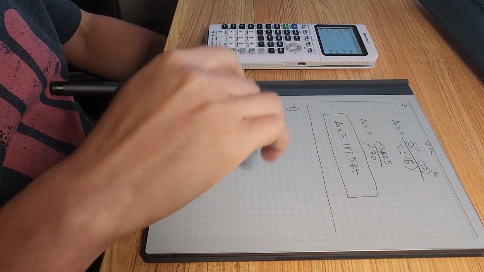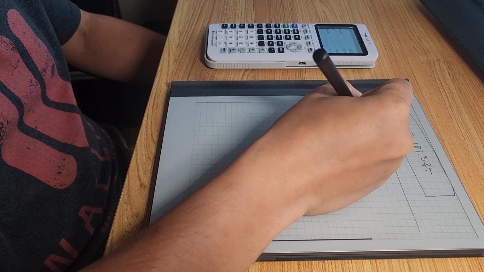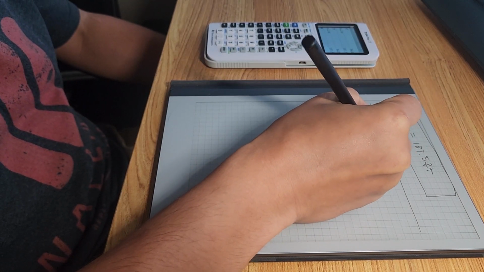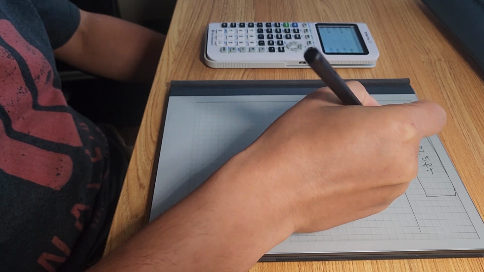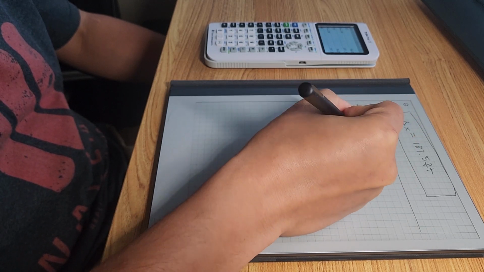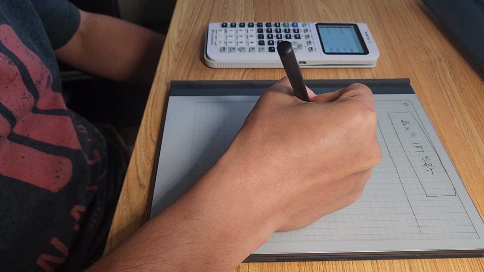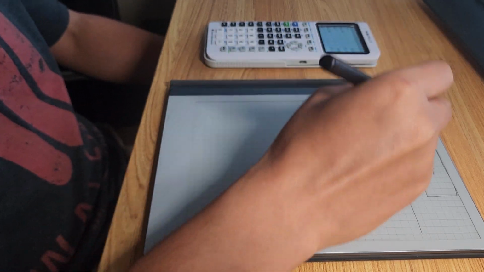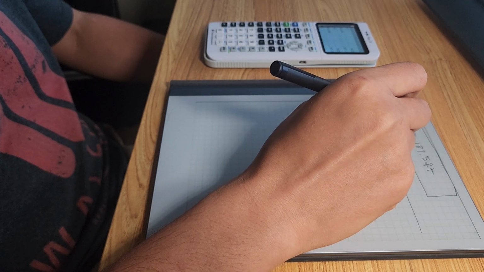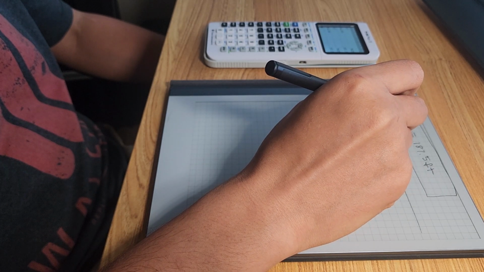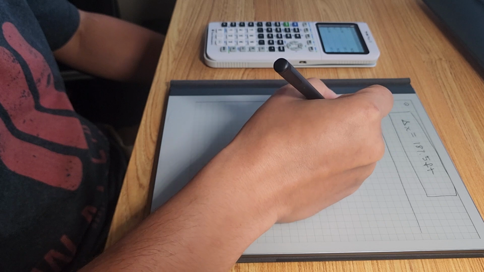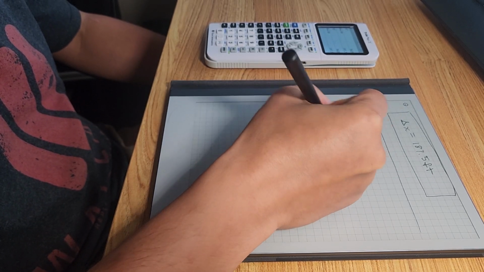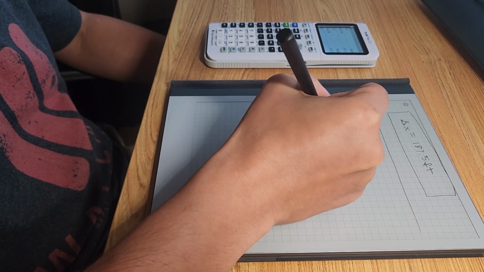So they give us 4x squared plus y squared is equal to 4. And they are saying that the base of the solid is going to be an ellipse, and that the cross sections are going to be perpendicular to the x-axis. So these cross sections are going to run like this, and they're going to be semicircles.